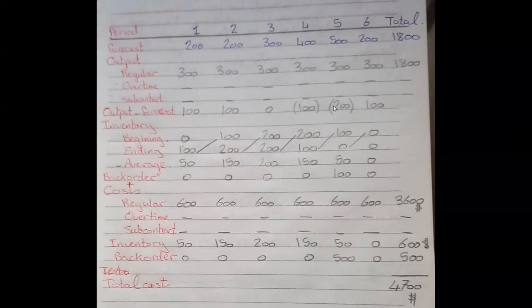And at the last period, you will have 200 less in production, so you will use the 100 from the inventory, and you will back order another 100 because you don't have the capacity to produce them. What is back ordering? Back ordering means that you will produce these products or deliver them late, and that of course costs you more.